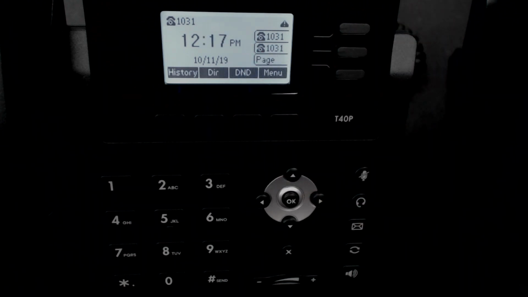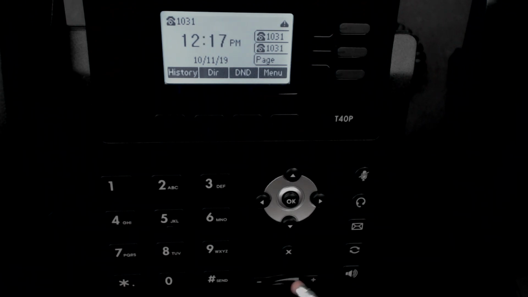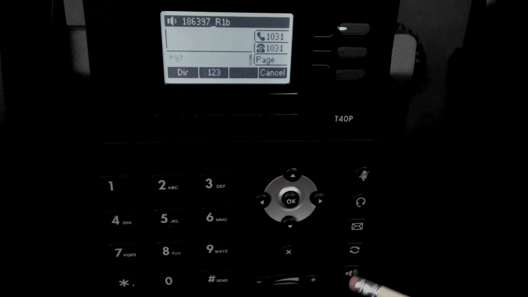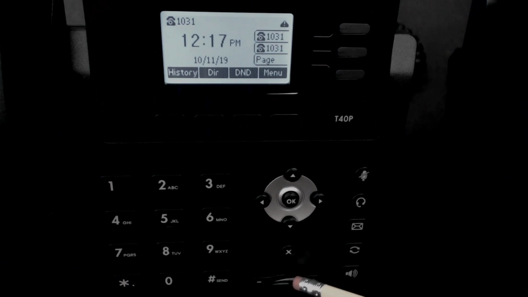And that wraps it up, basically, on the functions of the phone system, other than the volume key down here has a minus and plus, and that allows us to adjust the volume of the ringer when we're off hook. When we're on hook, in other words, speaker is on, it adjusts the speaker volume. And when the receiver is picked up, we can adjust the headset volume, or should I say the handset volume.